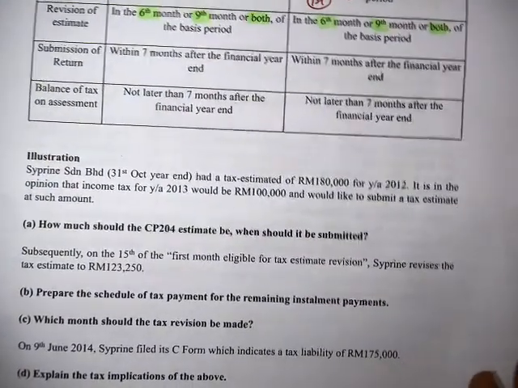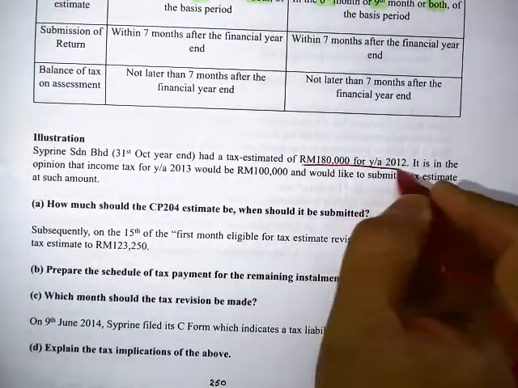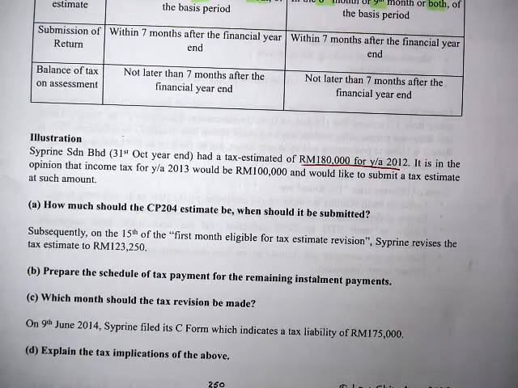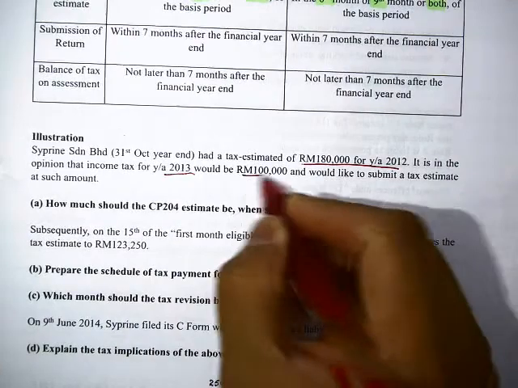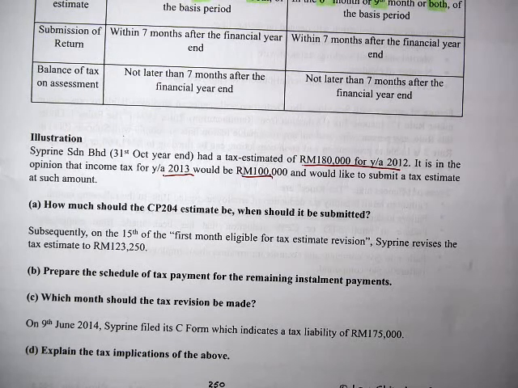Look at this example here in page 250. Spring Sandram Berhad, 31st October year end, had a tax estimate of 180,000 for YA 2012. Now they believe that estimate for 2013 is 100,000. Now how much should the CP 204 estimate be, and when should it be submitted?